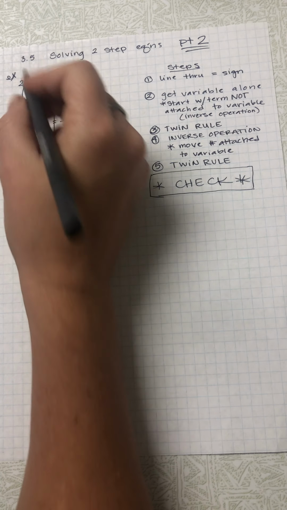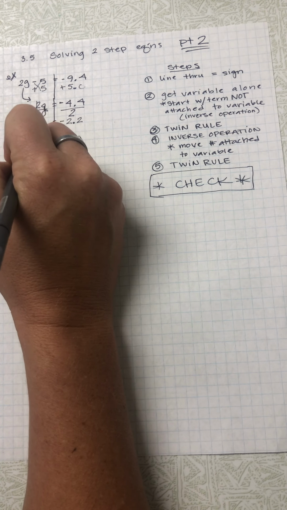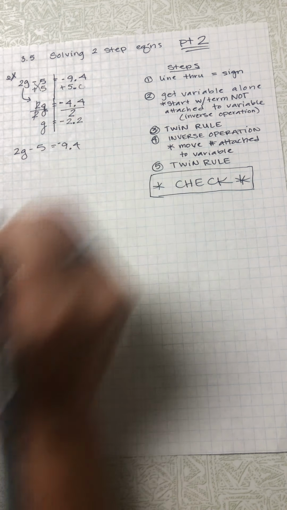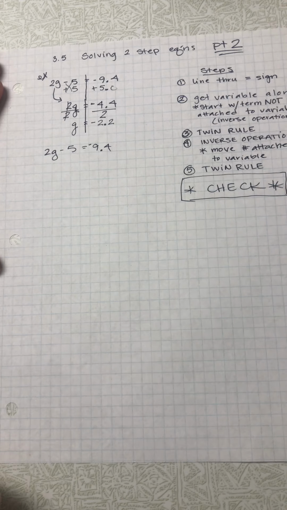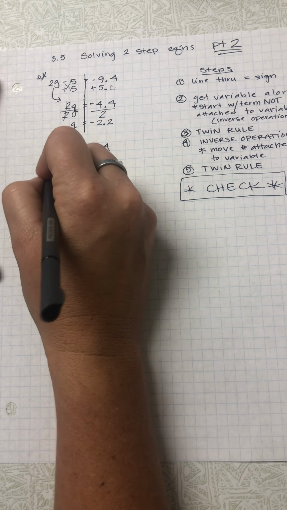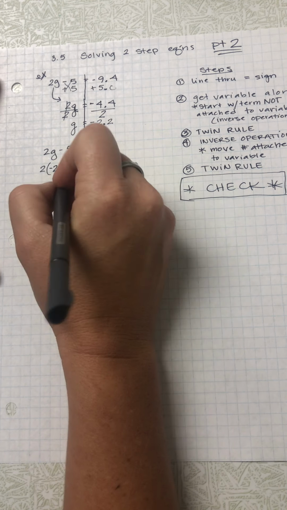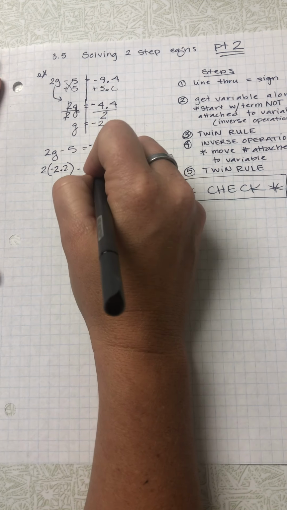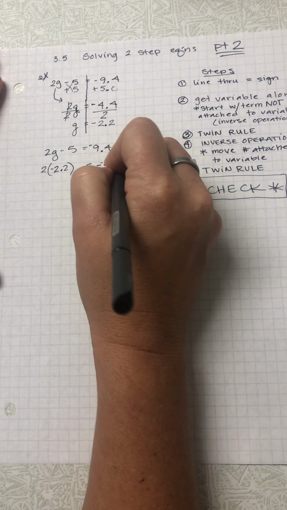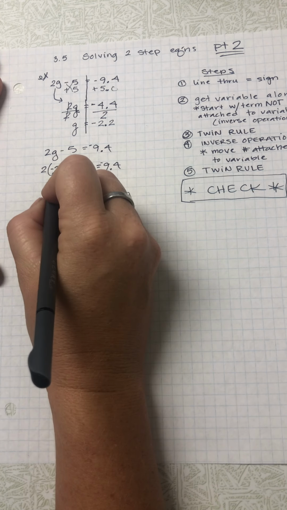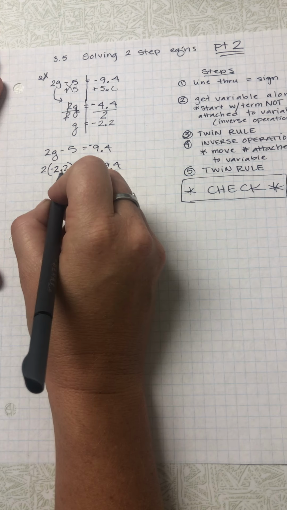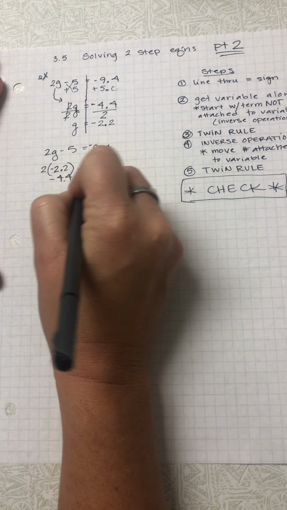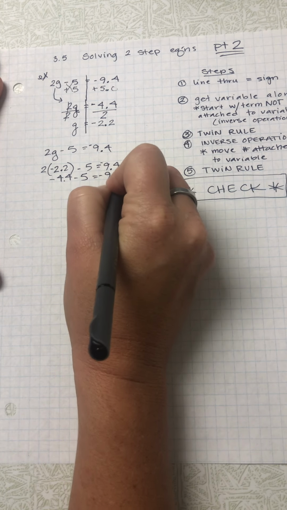So if I start back with the original problem, 2g minus 5 equals -9 and 4/10. And then I plug in -2 and 2/10, which is what we got for our answer. 2 times -2 and 2/10 gives me -4.4 minus 5 equals -9.4.